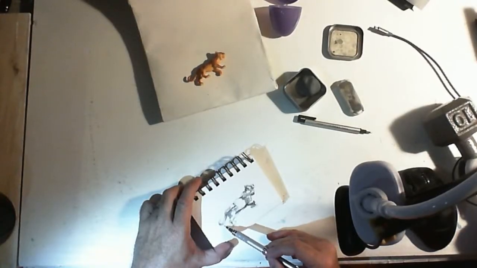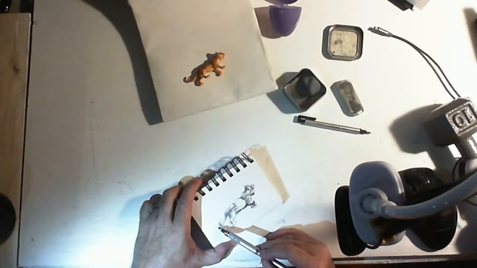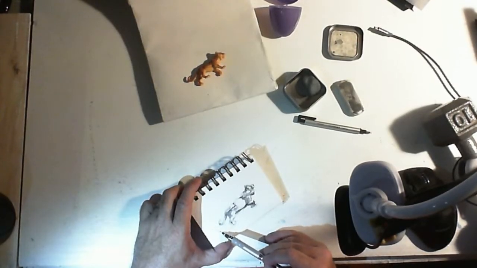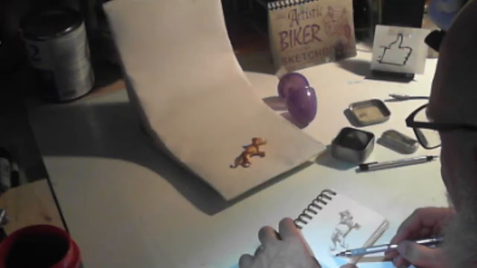It doesn't start till 1 o'clock, and it's a little under an hour away. So I don't have to leave until about noon. And it's funny because I really enjoy figure drawing.